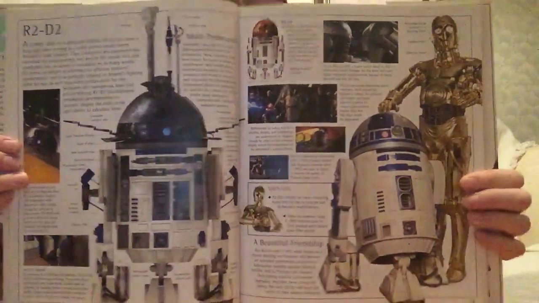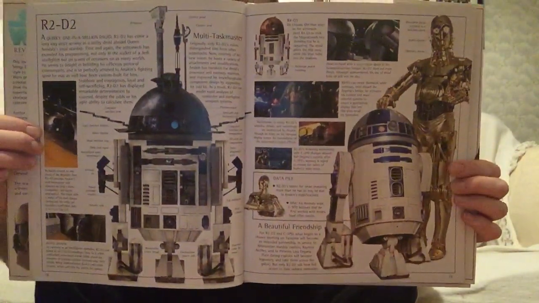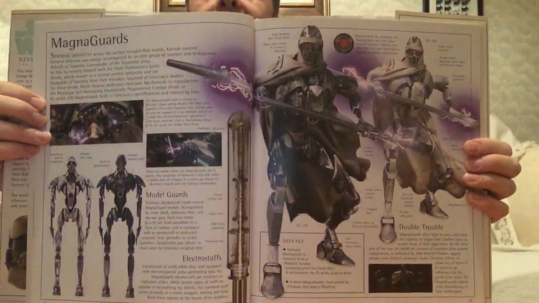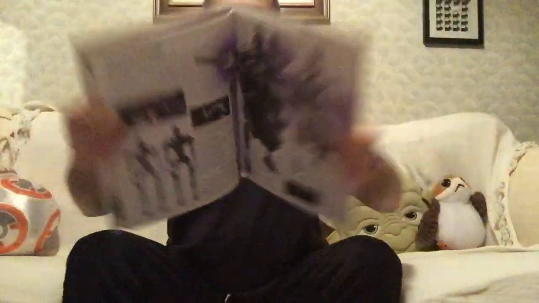And of course, got to have the droids. R2 has got all his bits hanging out there. And then just some of the Magna Guards for the General. So that is now the prequel trilogy complete.